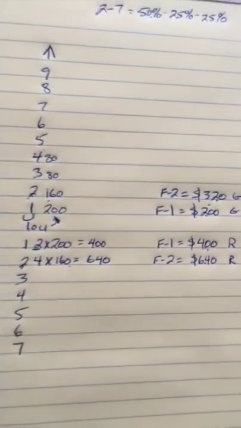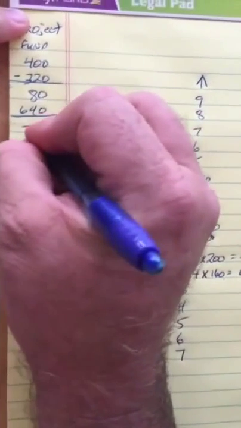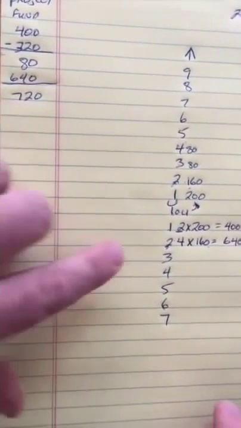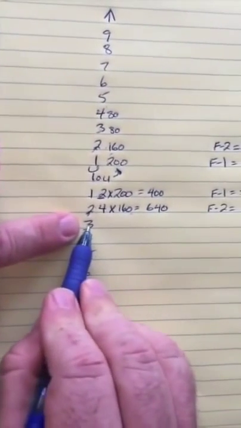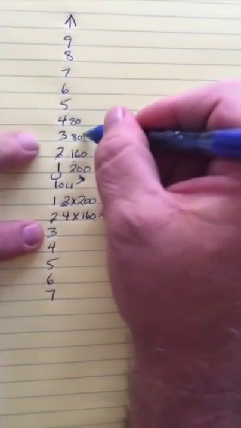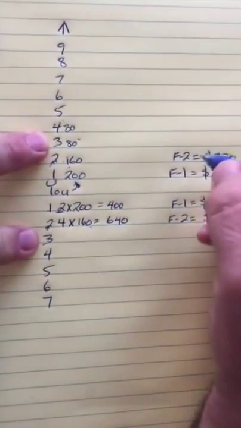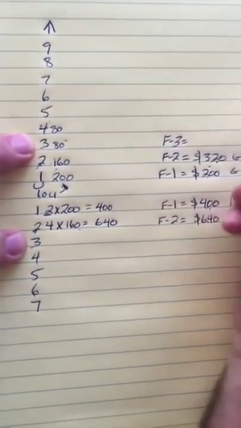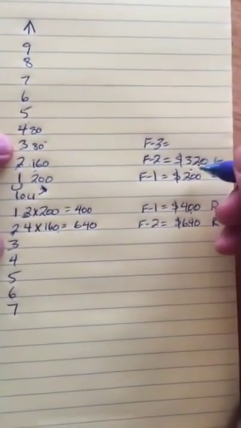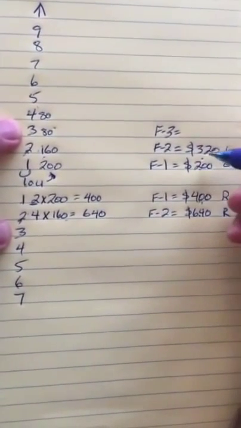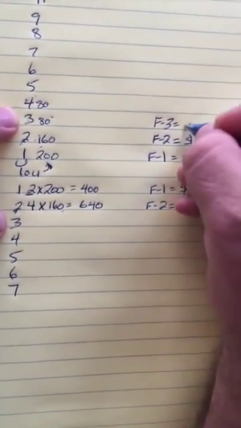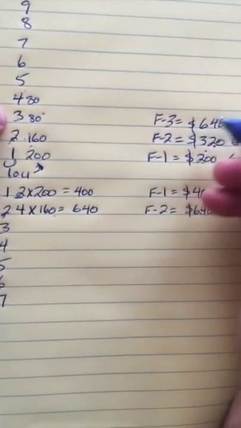So let's go over here to our project fund and add 640 to the $80 that's currently there. That leaves you with $720 in your fund, okay? Now, in order for you to receive on your third floor, you have to give to the person on the third floor. The floors now just simply double, and for simple math, it's easier this way as well. So double 320 is 640. So that's 640 for floor 3.